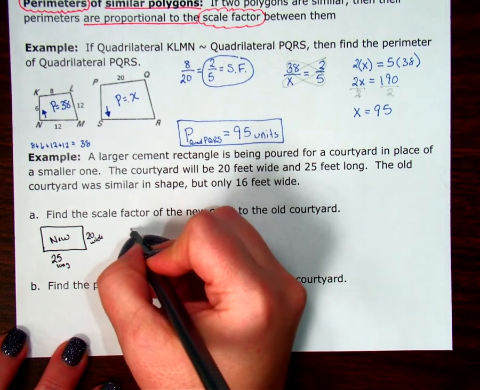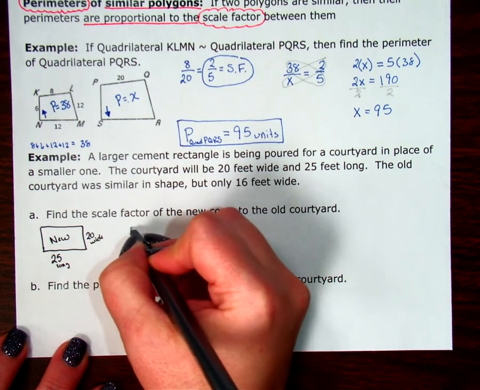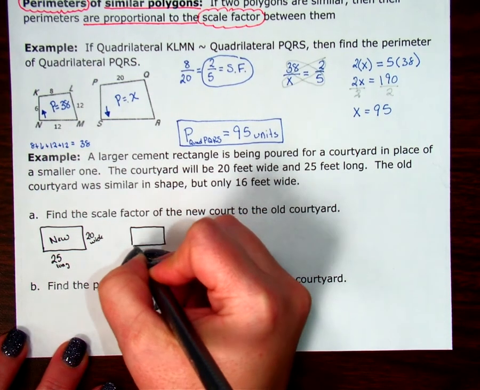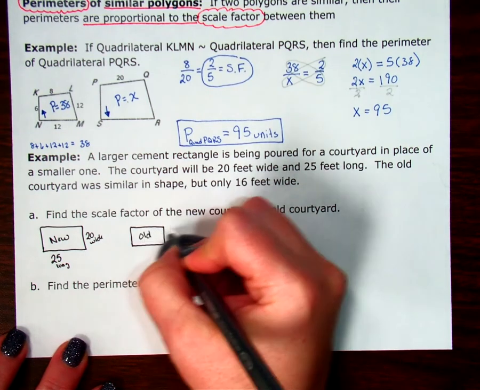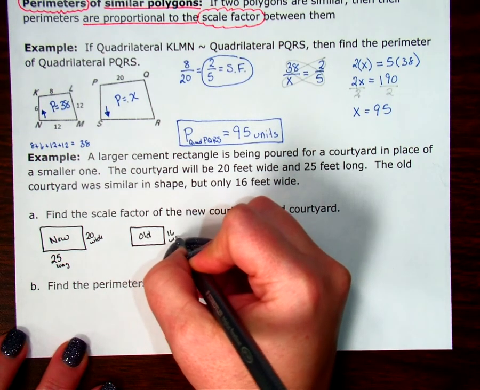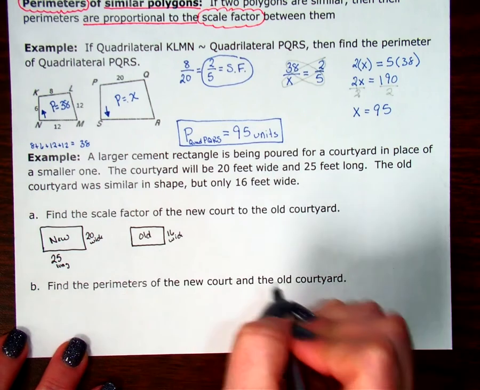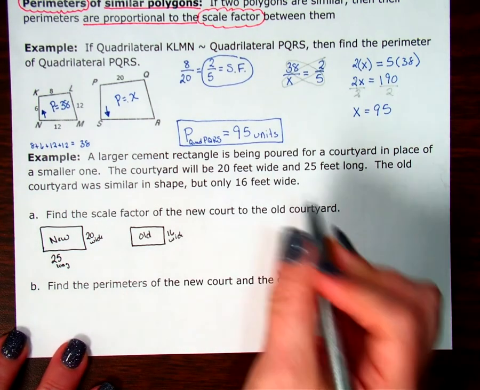My old courtyard was only 16 feet wide, so that means if this one was 20, it was a little smaller. My old courtyard was 16 feet wide, and they don't give me the length.